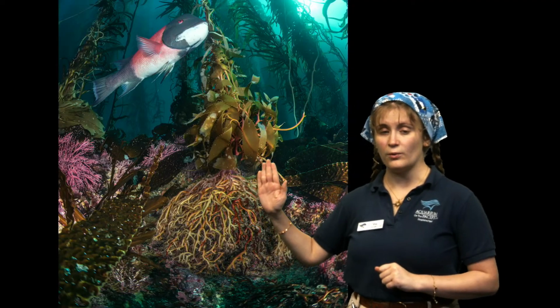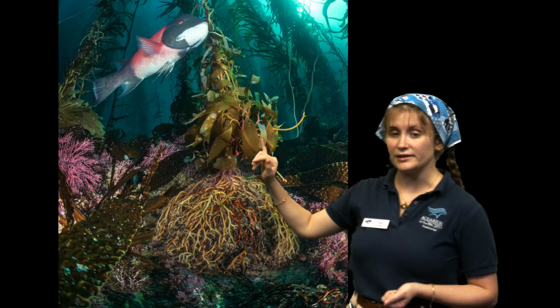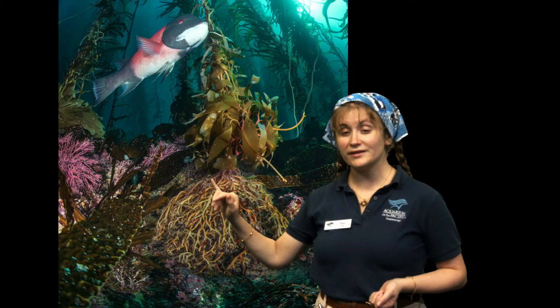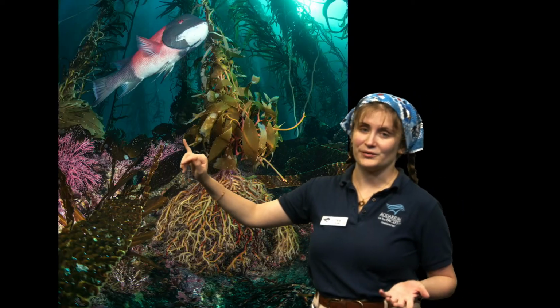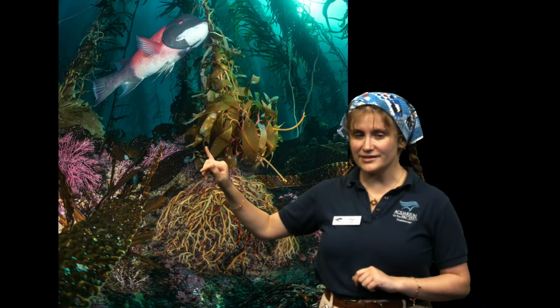Then we're going to draw what we call the stipe of the kelp, what goes all the way up and reaches to the surface. Off of the stipe, we're going to draw the blades of kelp. Now I know when we think of plants, we would call these leaves, right? But again, kelp is an algae, so we call these blades. Now next to our blades is a funny little thing called a pneumatocyst.